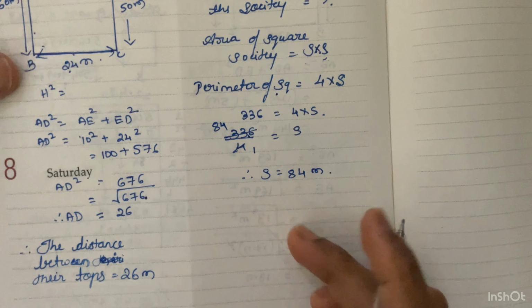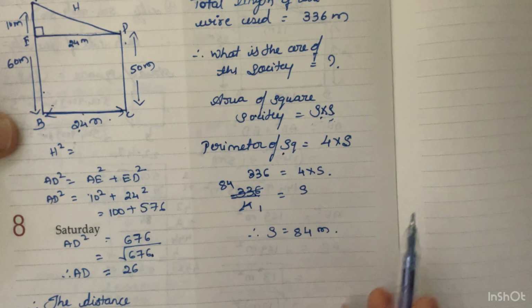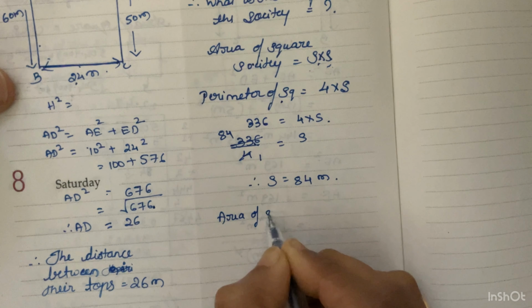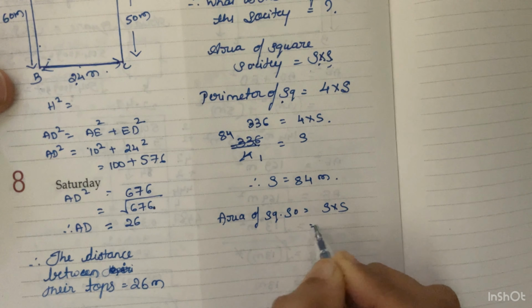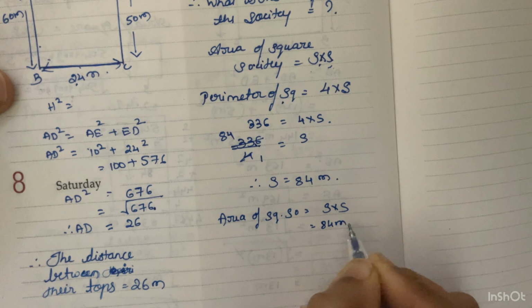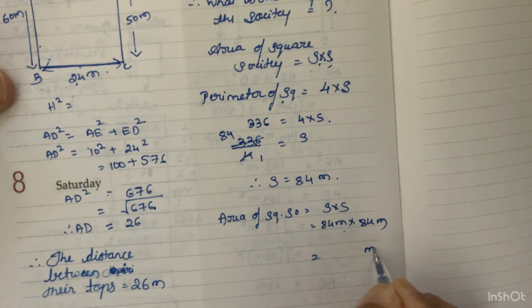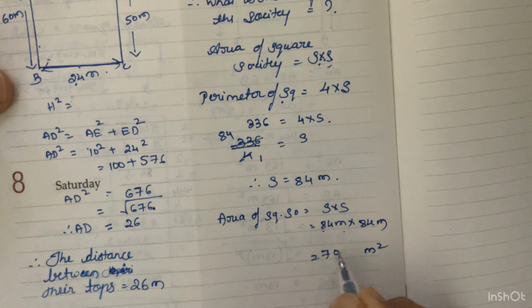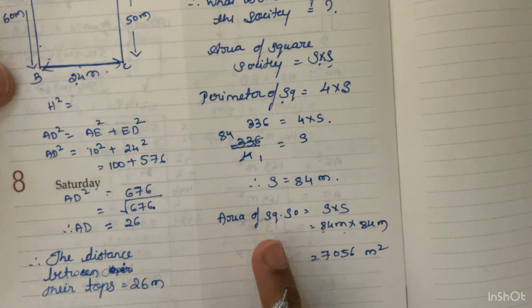Now we'll apply this formula and substitute here. Area of the square society equals side into side, that is 84 meter into 84 meter. Now see here, meter into meter, we will get meter square, and when we multiply these numbers, I'll get 7056. That is the area of the square society.